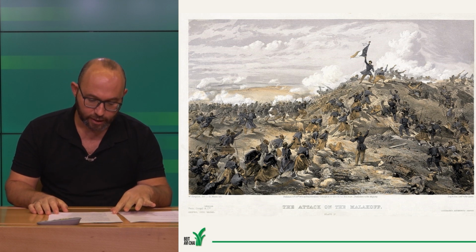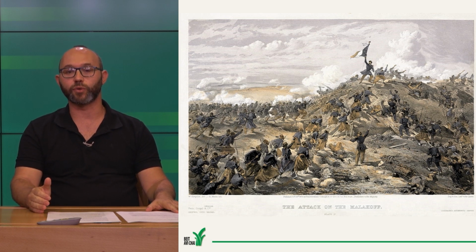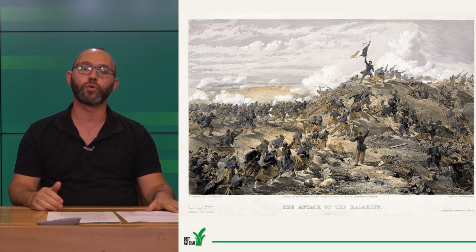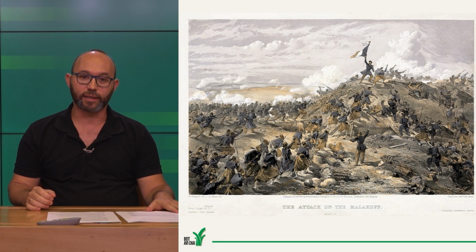If you were a European citizen in the 19th century in Jerusalem, you had a protected status. If you committed a crime, you would go to the consulate. You wouldn't go to the Ottoman courts, and etc.